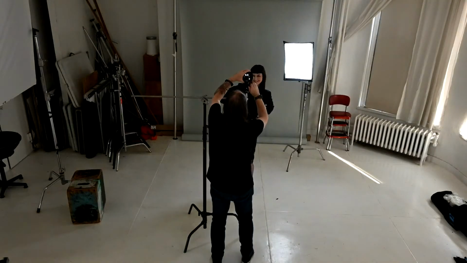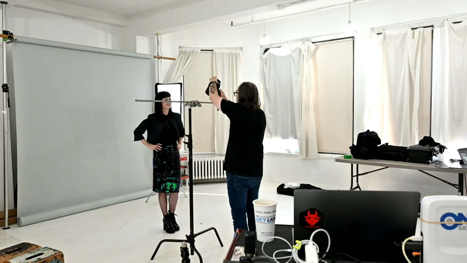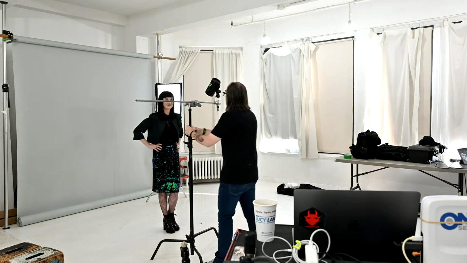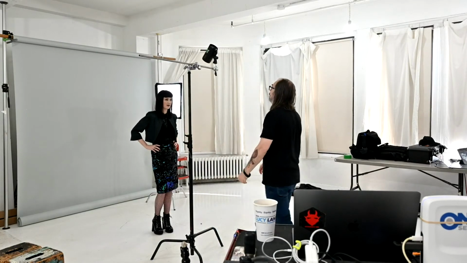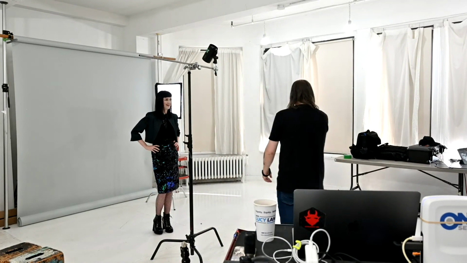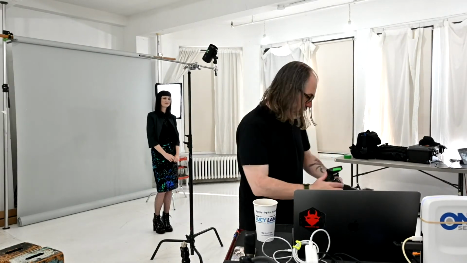If we get the overheads back on, please. Thank you. I don't want to blind her too much. I mean, I don't want to blind her a little bit, but too much is right. We're going to take this light and create basically a spotlight, like a spotlight coming down, like a hard light. Let's start there and just see.